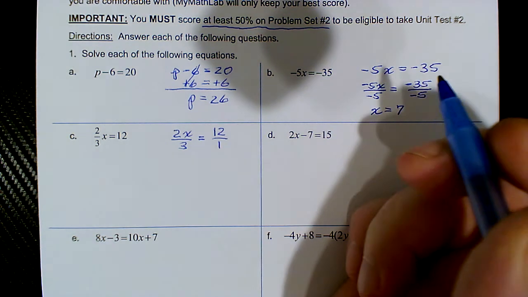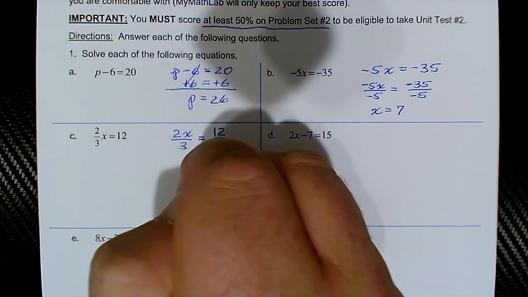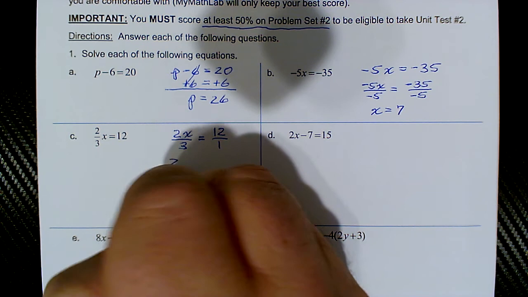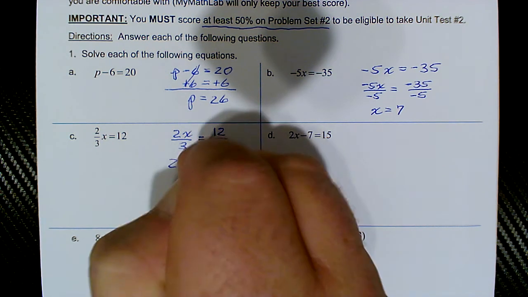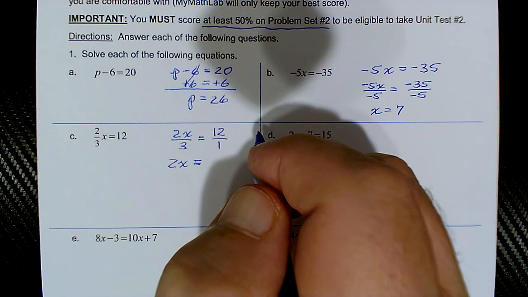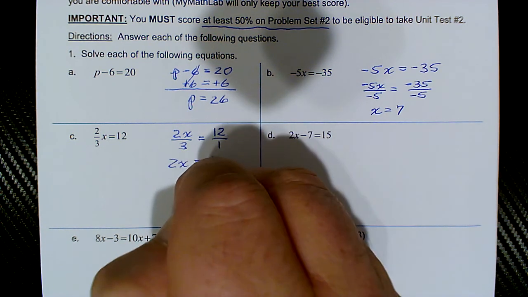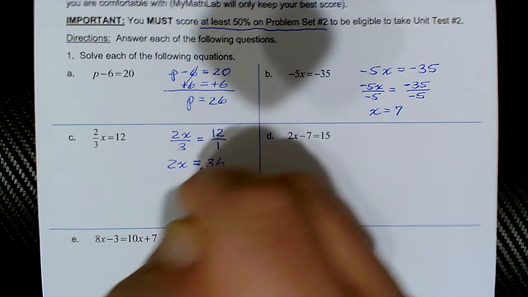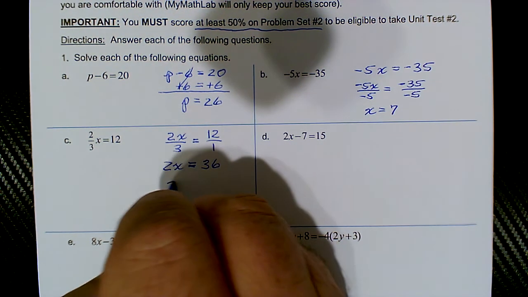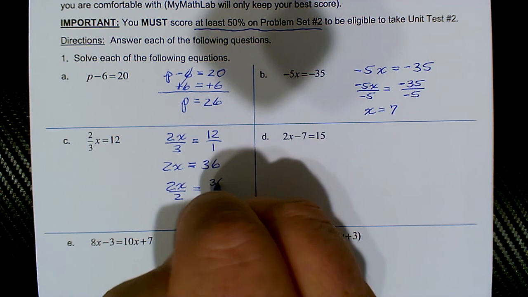And then from there, we can think of cross multiplication. So 1 times 2x, 2x, equals, remember, right when you take the cross product, you want to write down an equals right away. And then the next cross product, 3 times 12, 36. And then it's just a division. So we're going to divide both sides by 2. And x is 18.